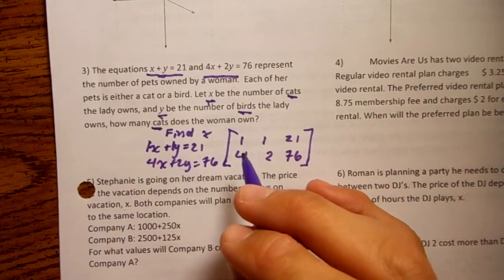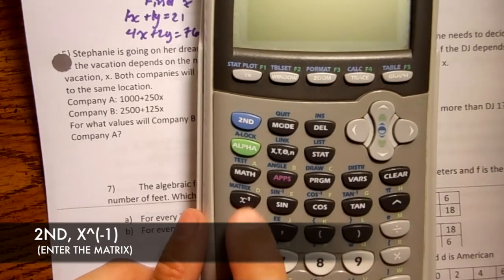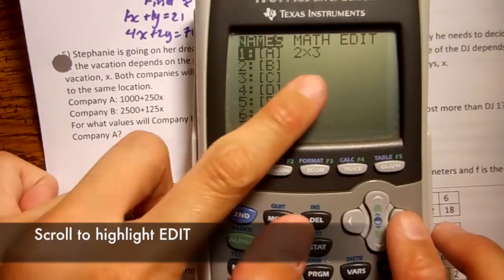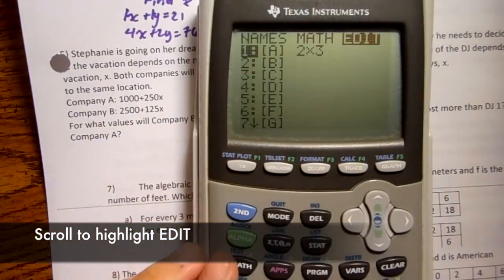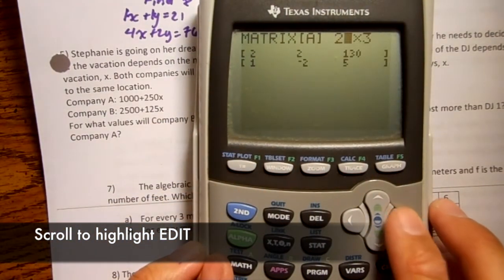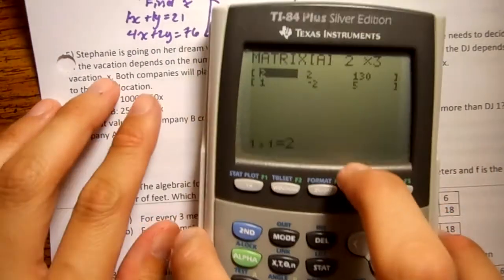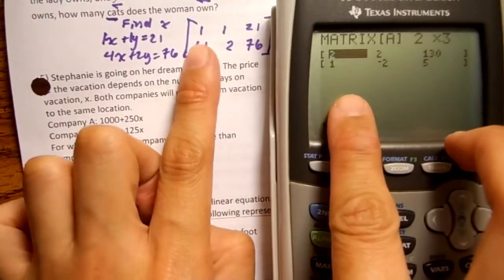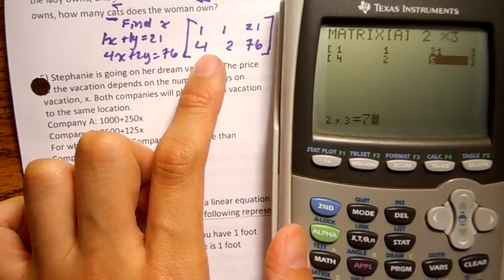Alright, so let's just go ahead and put this into our matrix. Go to second, and then matrix. Remember guys, we have to edit our matrix. So scroll over to highlight edit, press enter. This is a 2x3 matrix, so make sure you have 2 times 3. And let's just input this from left to right. 1 enter, 1 enter, 21 enter, 4 enter, 2 enter, 76 enter.